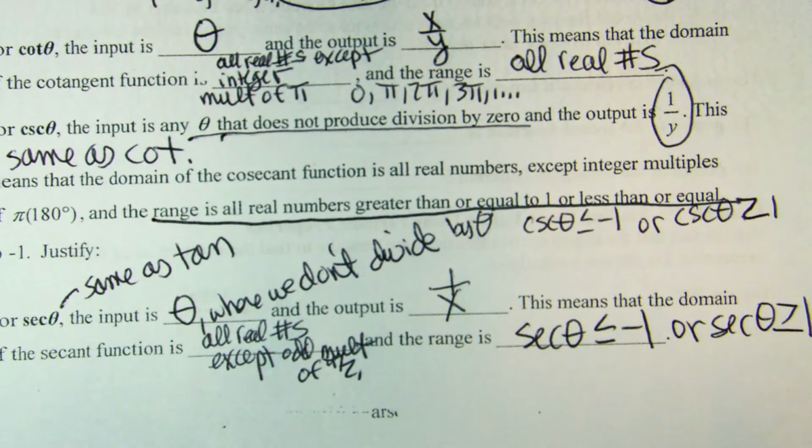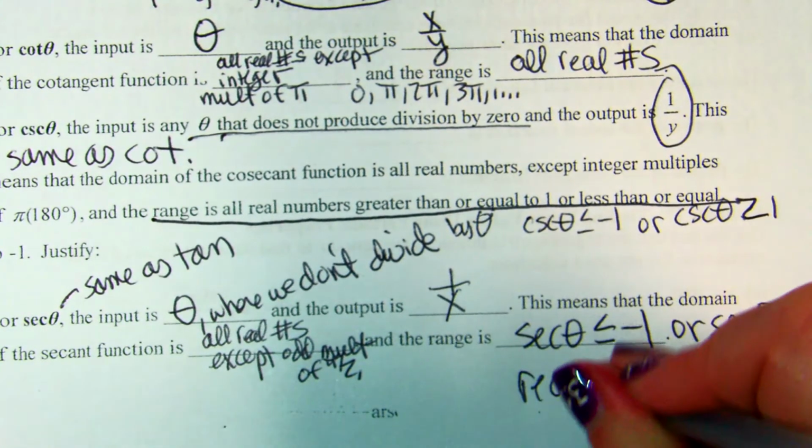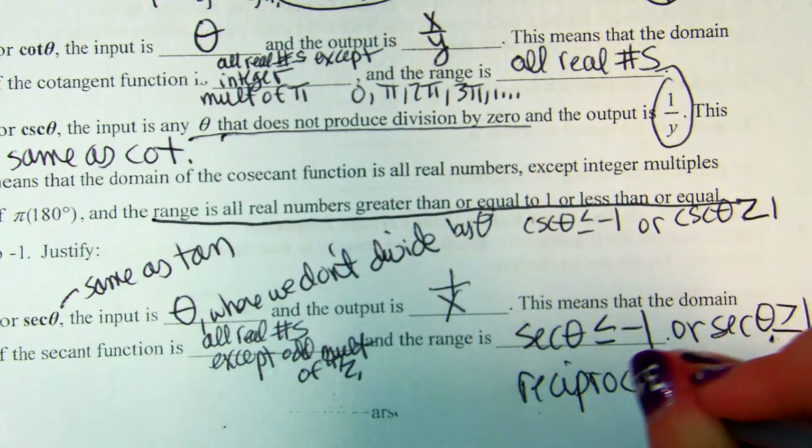The reason is that they're reciprocals of the sine and cosine values, which are between -1 and 1. The reciprocal of 1 is 1, and the reciprocal of negative 1 is negative 1. If you take 1/2, a value of cosine or sine, the reciprocal is 2, which is greater than 1.